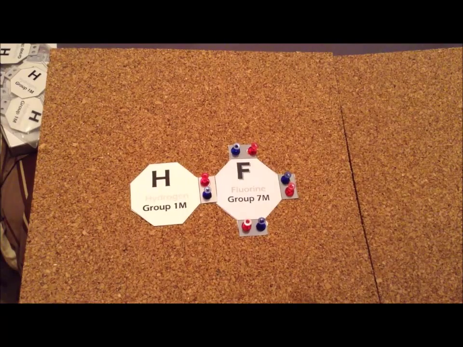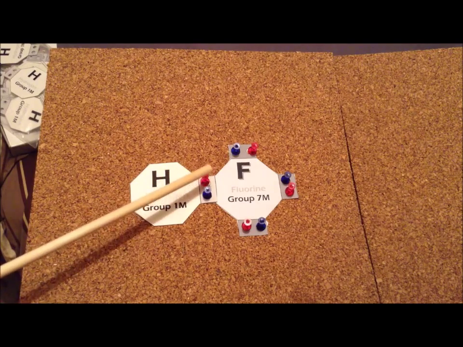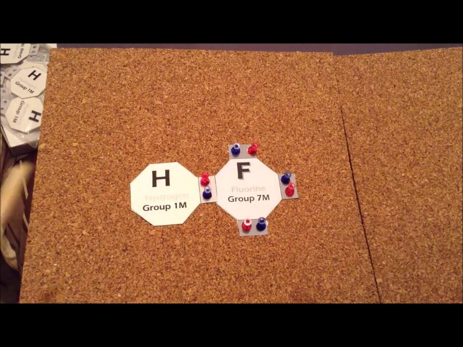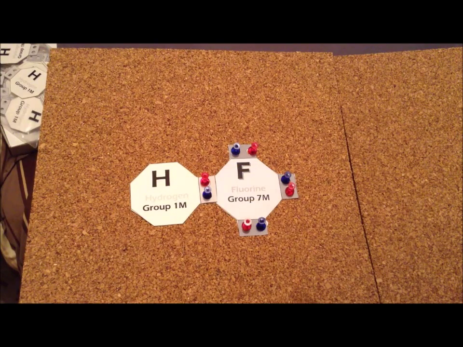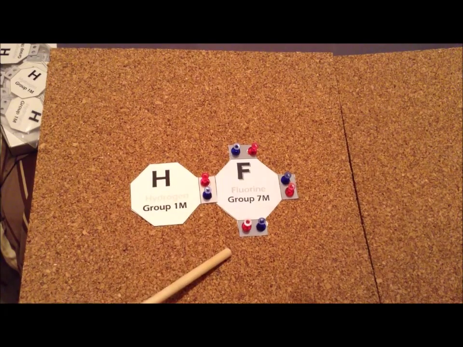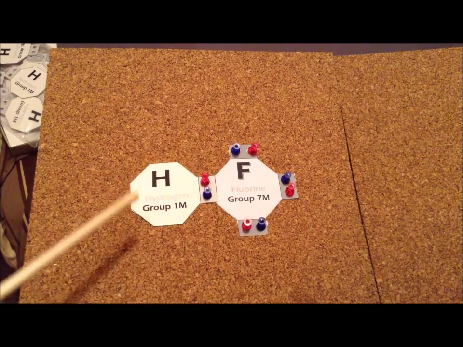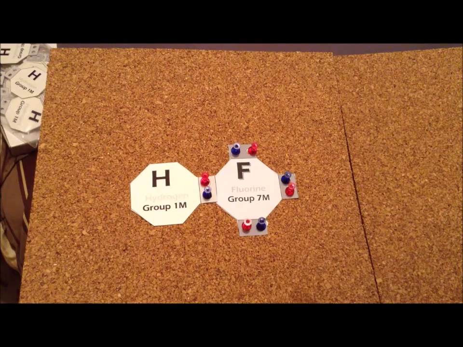And there we go. We were able to allocate our 8 electrons. We have 1 bonding pair between hydrogen and fluorine, and we have 3 lone pairs on fluorine. Since we're able to satisfy both the duet rule and the octet rule, and use up all our electrons without losing any, we believe this to have a valid structure, and it turns out that this is the valid structure for hydrogen fluoride.